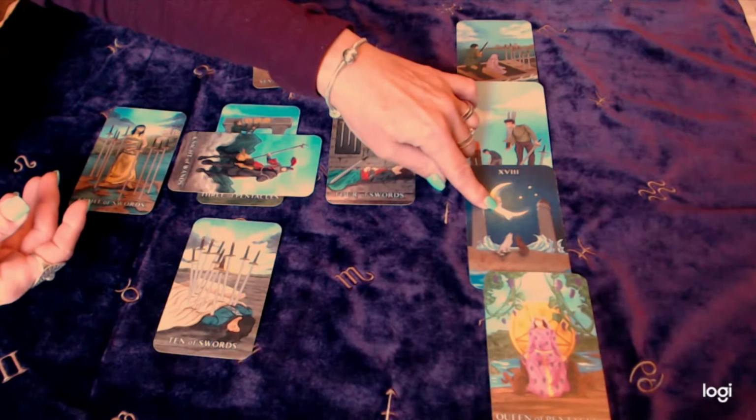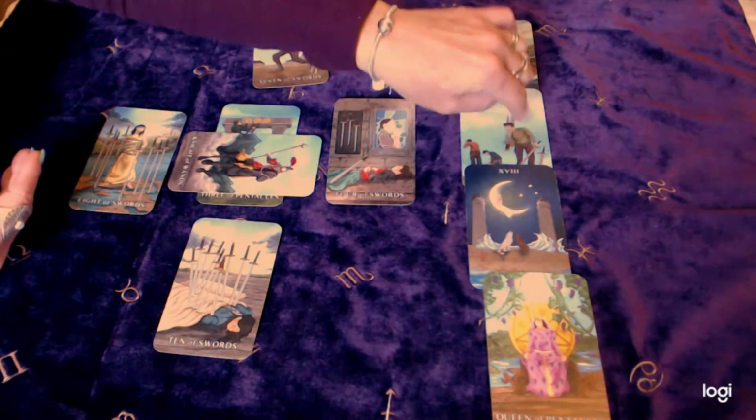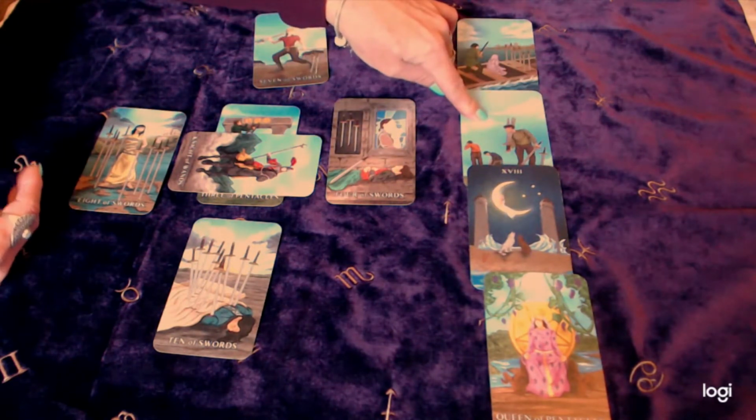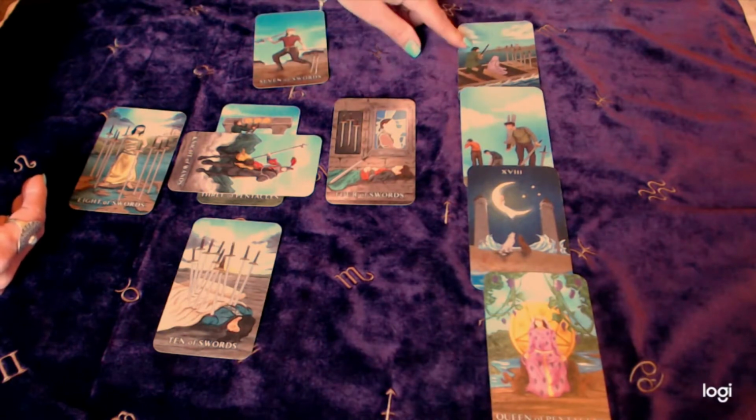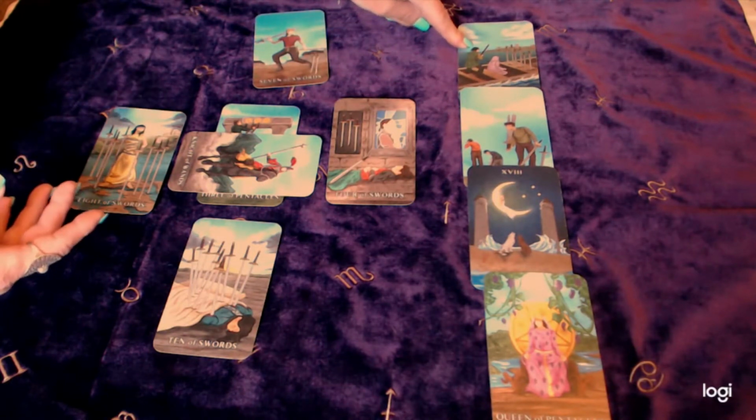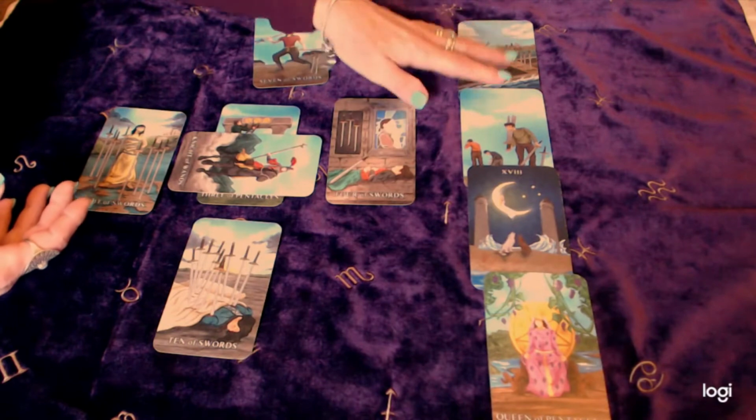This is position 8, the environment of the querent or the surrounding influences, position 9, hopes and fears, and position 10, the possible outcome if a change of course hasn't been made.